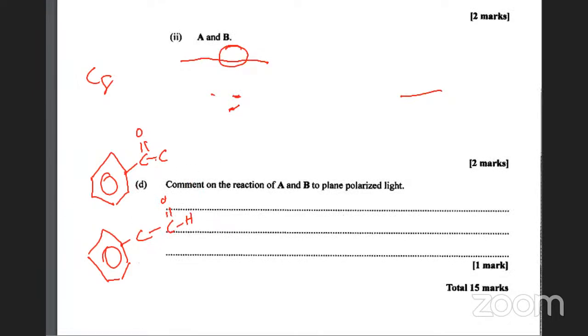All right, then the next part now. It says comment on the reaction of A and B to plane polarized light. Once you see plane polarized light, do you know what it is referring to, or why it is asking you that? All right, so once you see plane polarized light, it is referring to chiral.